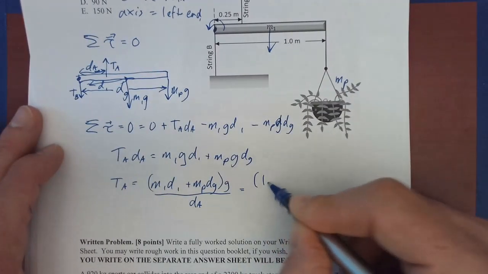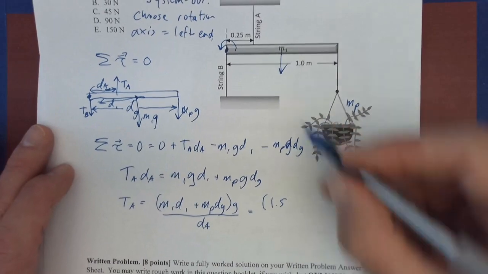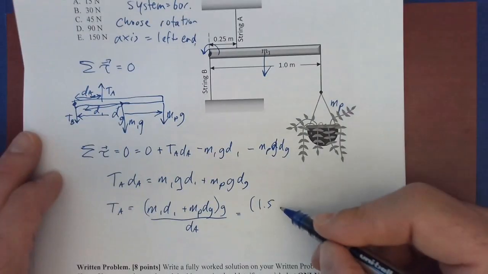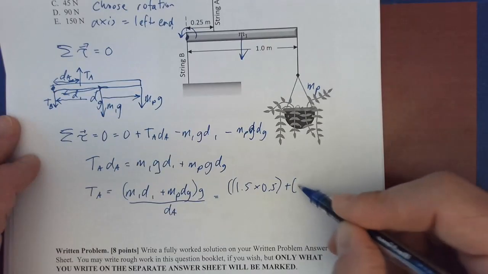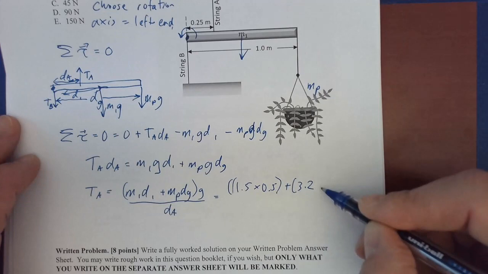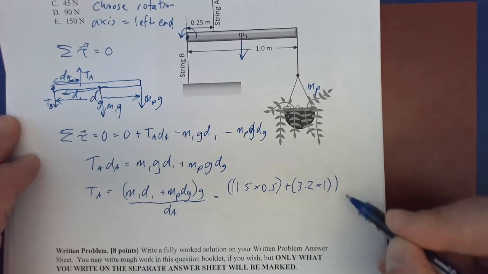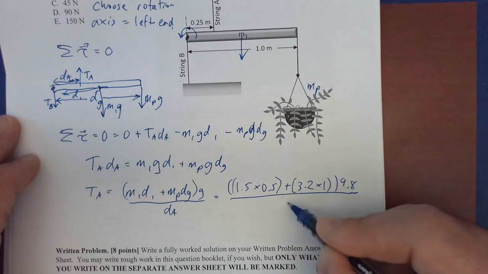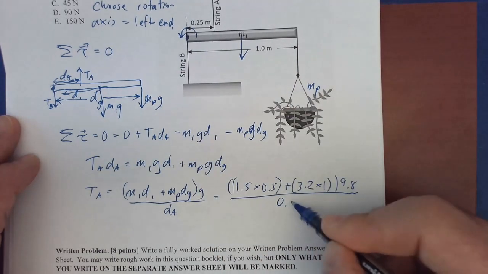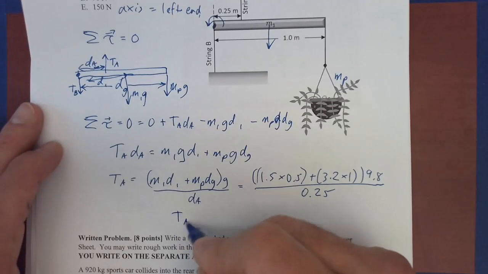So I've got 1.5 kilograms from M1 times 0.5 meters plus 3.2 kilograms from the plant times 1 meter, all times 9.8 divided by 0.25.